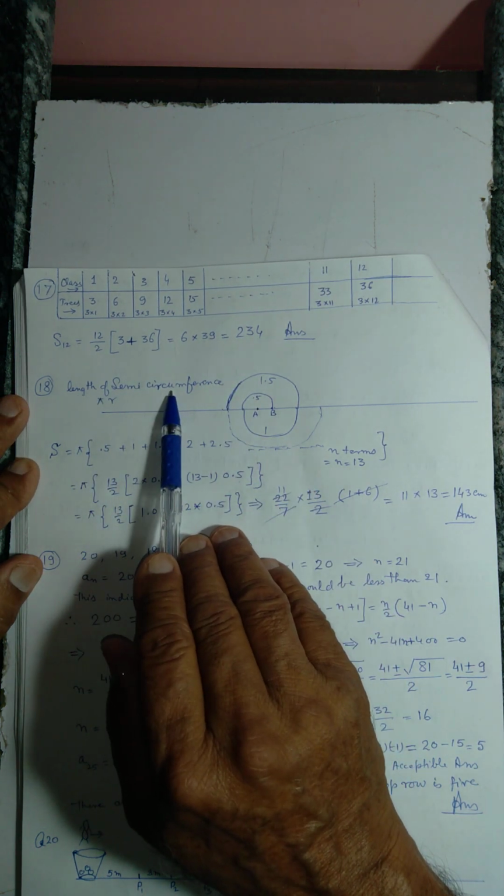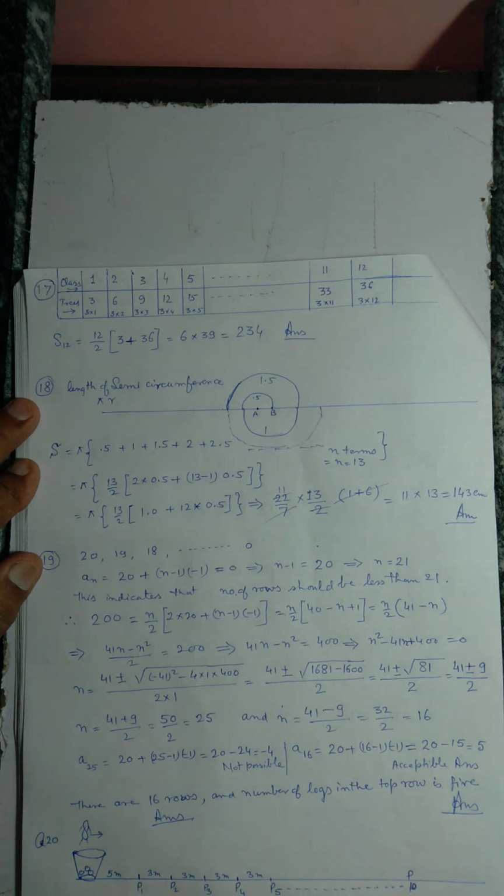Now come to question number 18. A spiral is made up of successive semicircles with the centers alternately at A and B, starting with the center at A, of radii 0.5 cm, 1 cm, 1.5 cm, 2 cm and so on, as shown in the figure in your book, figure 5.4. What is the total length of such a spiral made up of 13 consecutive semicircles? Here pi we have to take as 22 by 7.